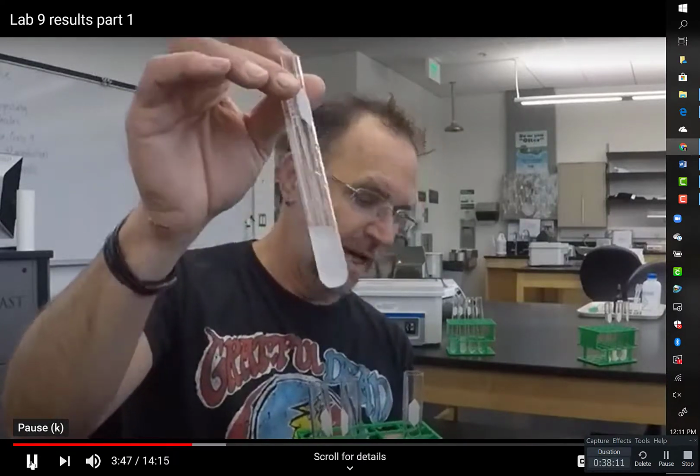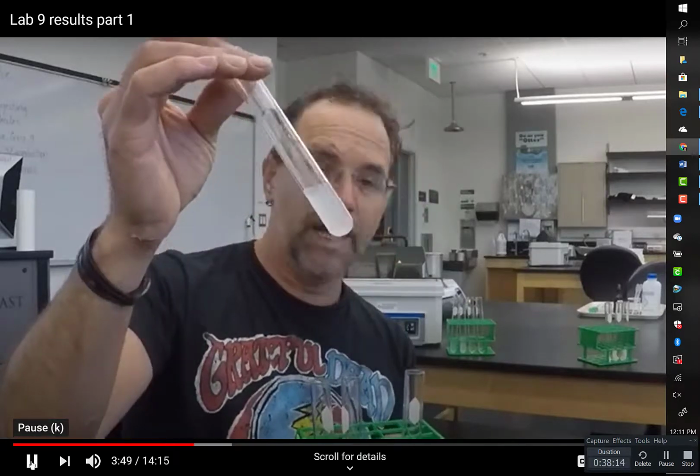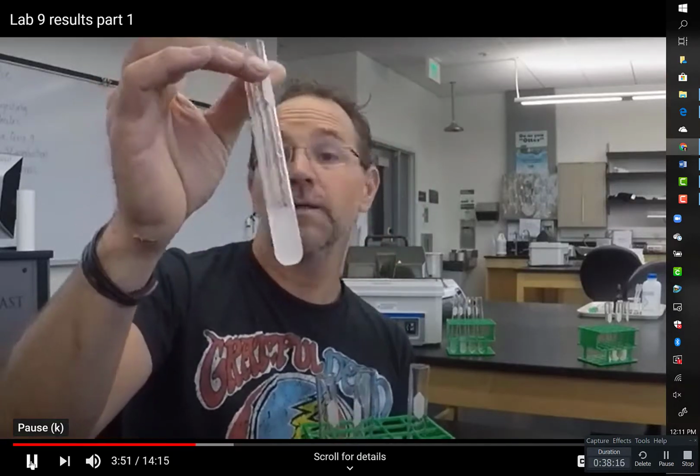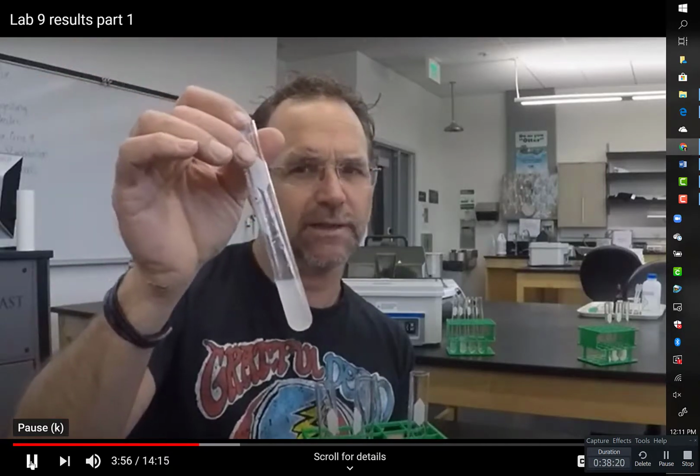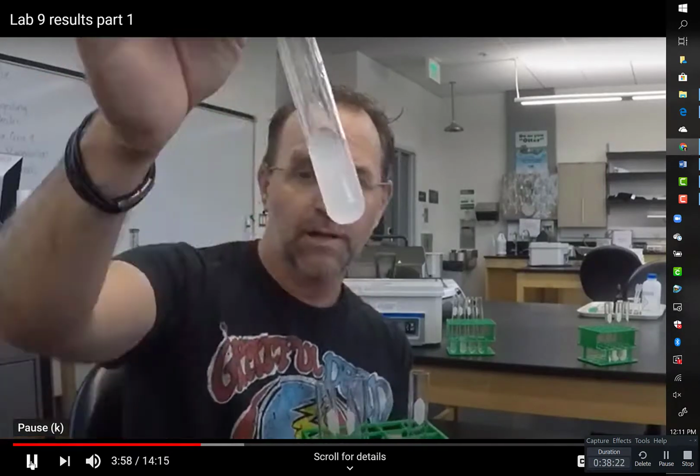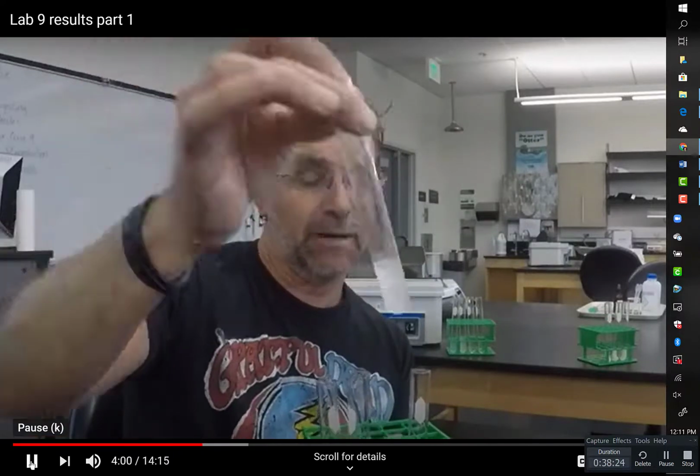Test tube C, I've got milk, I've got deionized water, and I've got my enzyme lipase in there. This one has the enzyme. Let's see what happens. Ooh, but no bile salts. We're going to watch that one as well. And what do you think? I'm calling it cloudy on that one.